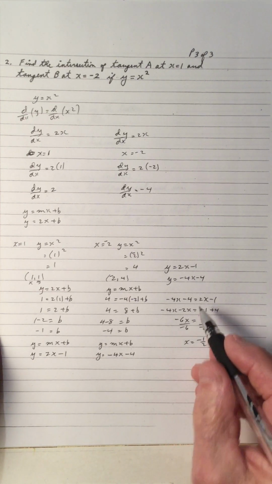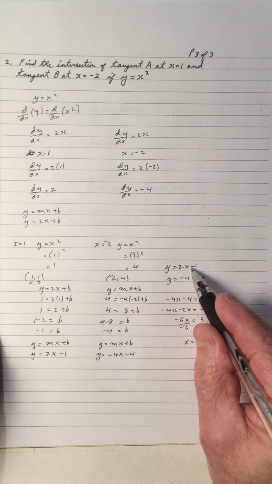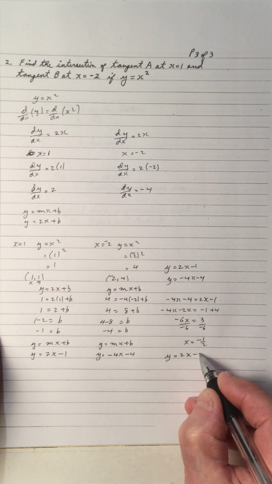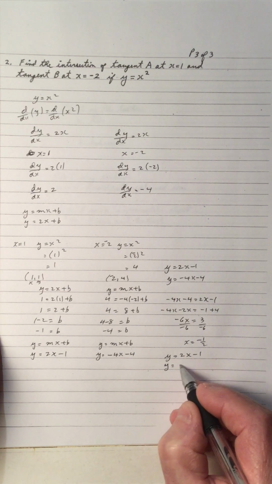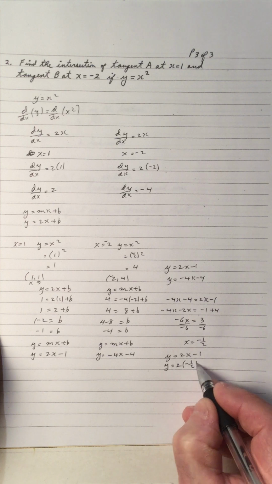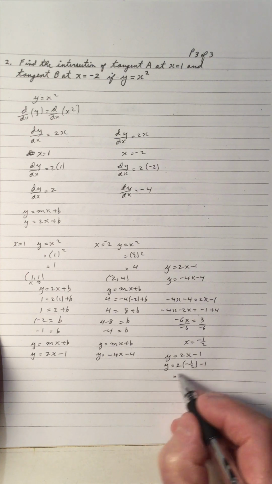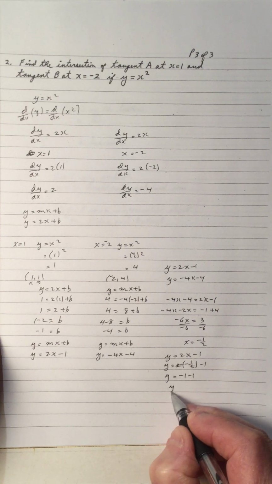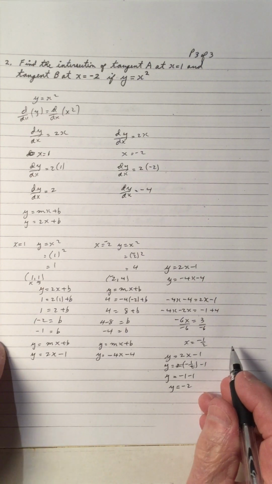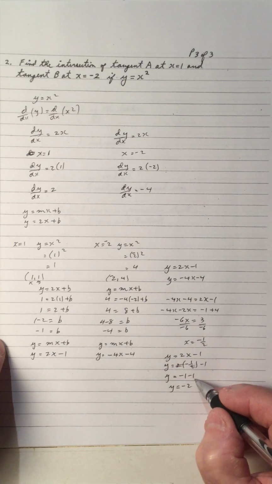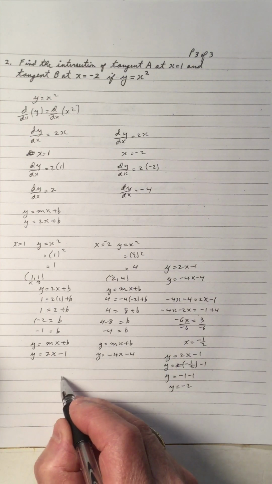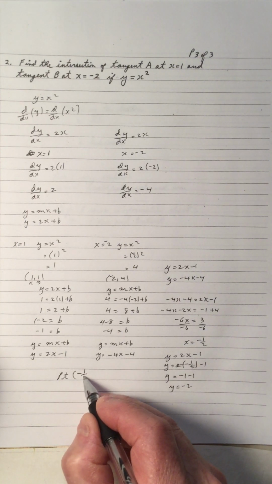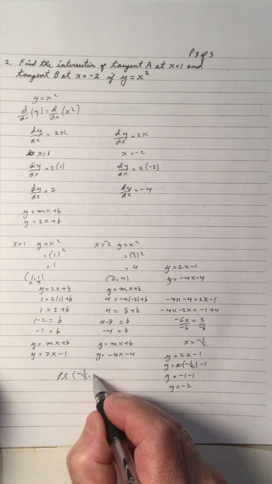Now if x is negative 1/2, we can take the negative 1/2 and sub into this equation or into this one. It makes no difference. So y equals 2x minus 1. So y equals 2 times negative 1/2 minus 1. So y equals, so the 2's cancel, negative 1 minus 1. So y is negative 2. And so the point of intersection, and I'll write it right here. So the point of intersection is x is negative 1/2 and y is negative 2.